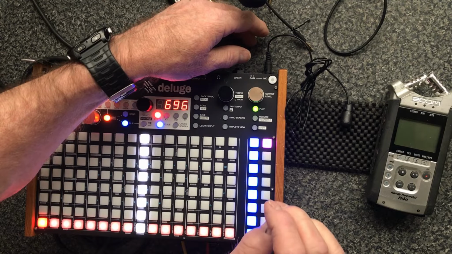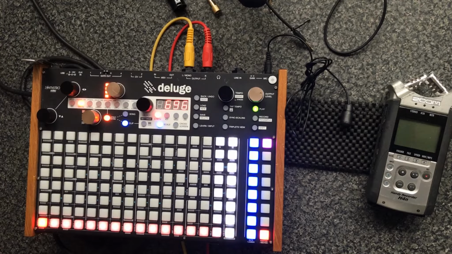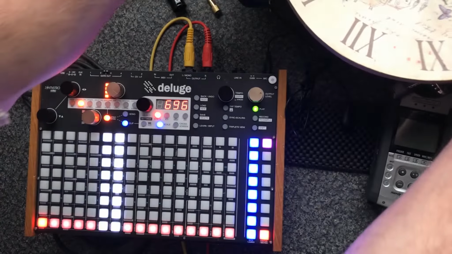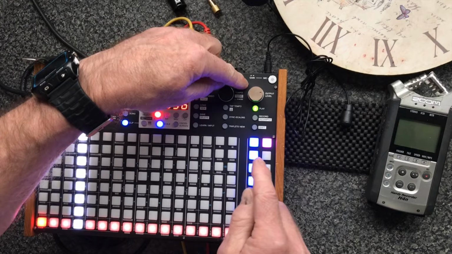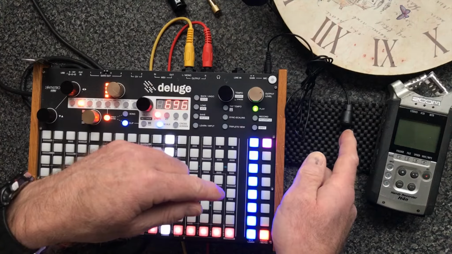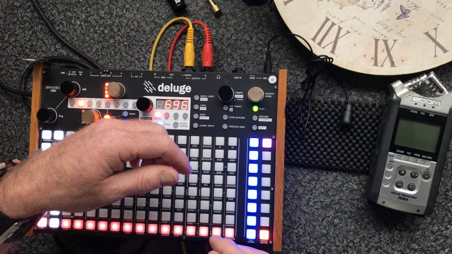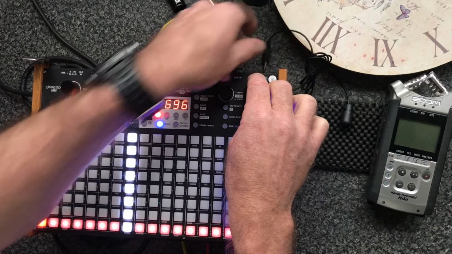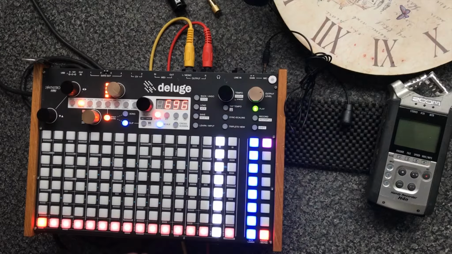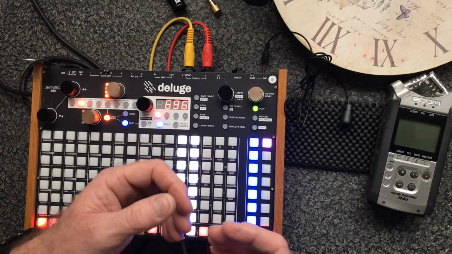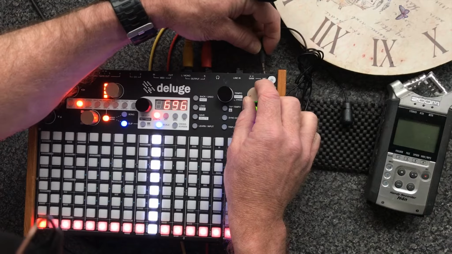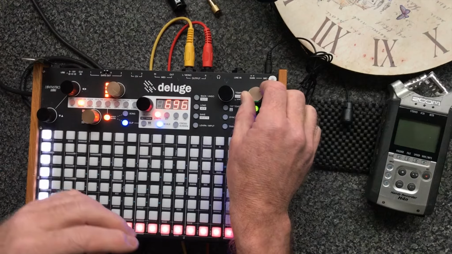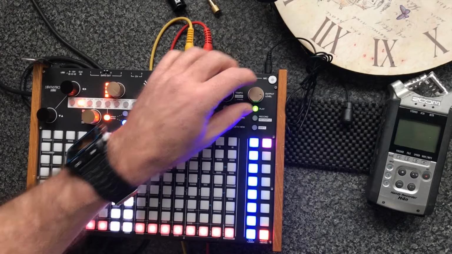I've got a clock here, so you can listen to the ambient tick on the clock for a second, and I'll swap microphones to the internal on the Deluge to compare it to this one. So that's a reasonable comparison. So we've got internal mic on the Deluge, super cheap mic for £1.99.